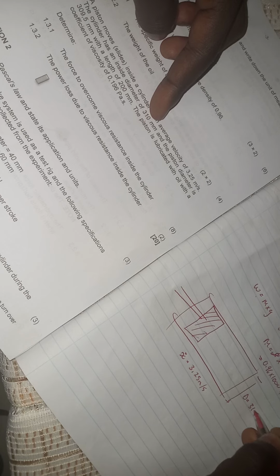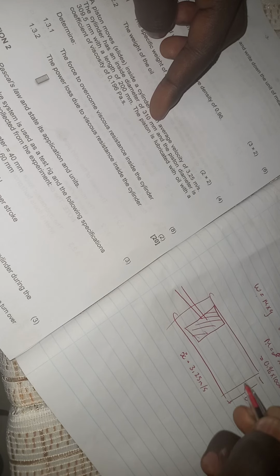And then they say that the cylinder has an inside diameter of 310. That means this is our cylinder. It has an inside diameter of this one. So the diameter of the cylinder is 310 millimeters. And then we have the diameter of the piston. Now this is the diameter of the piston here, which is a small letter d, which is equal to 309.5 millimeters.